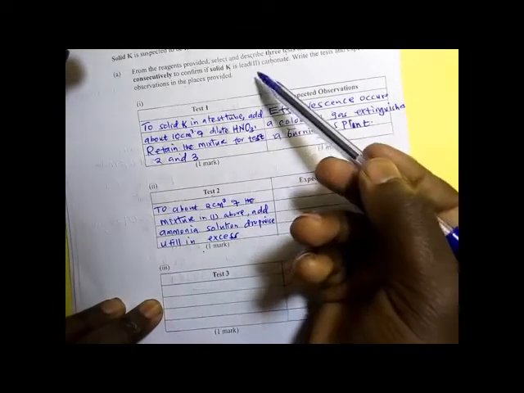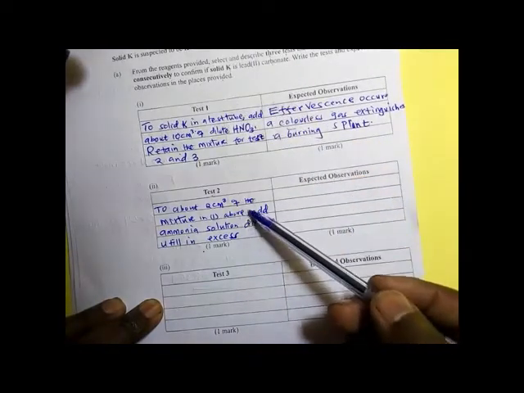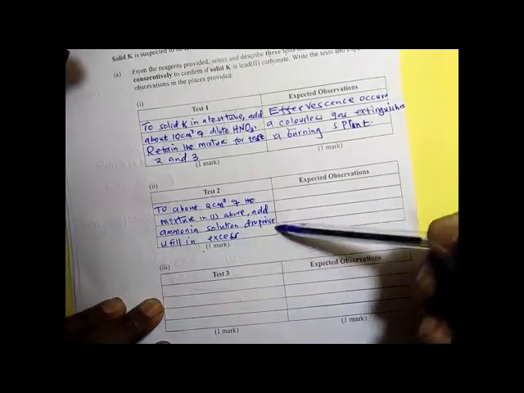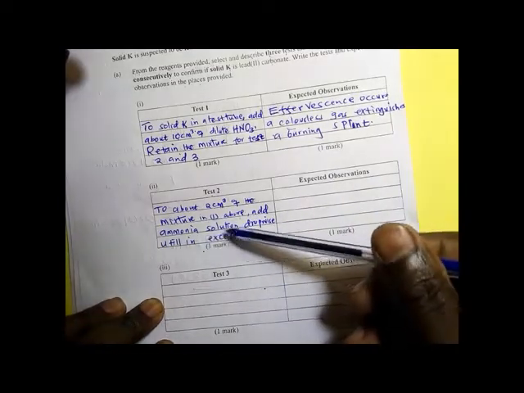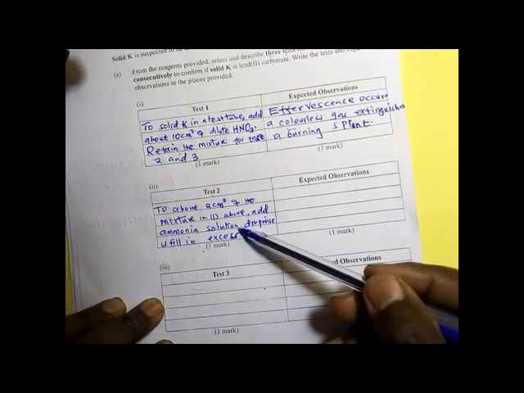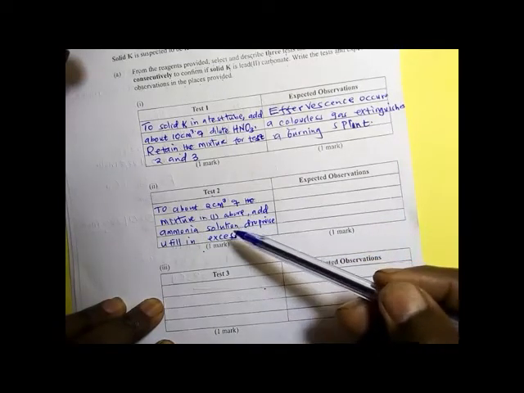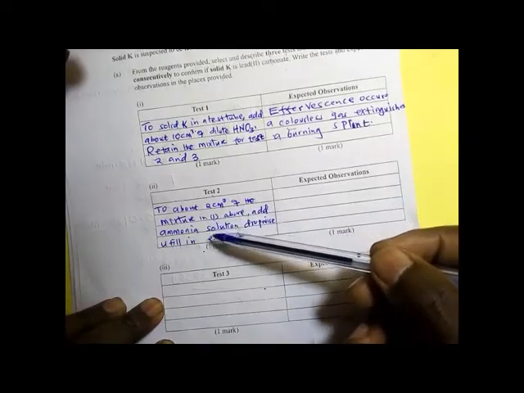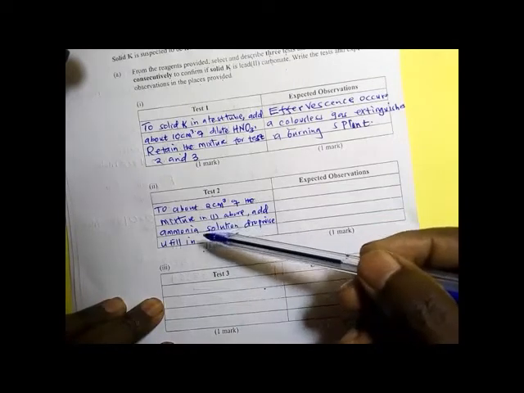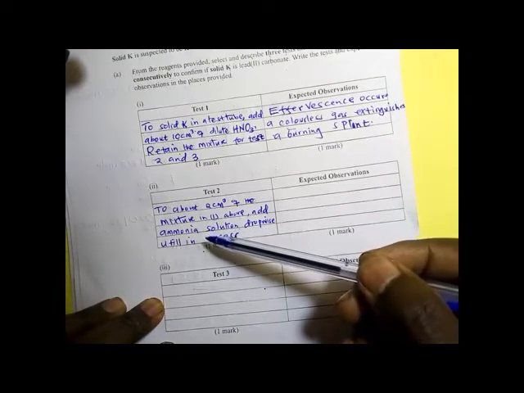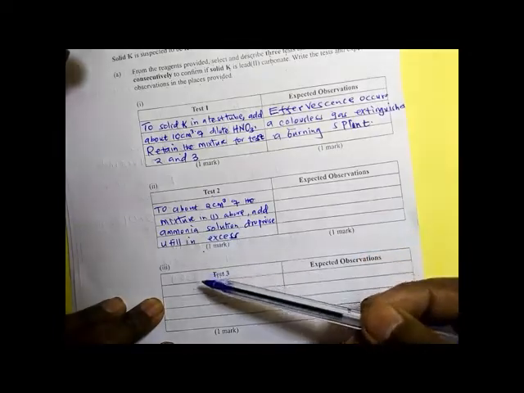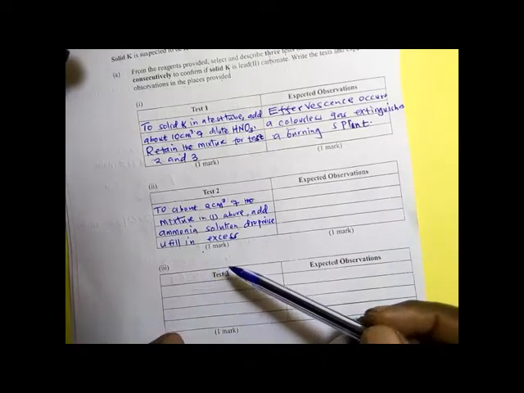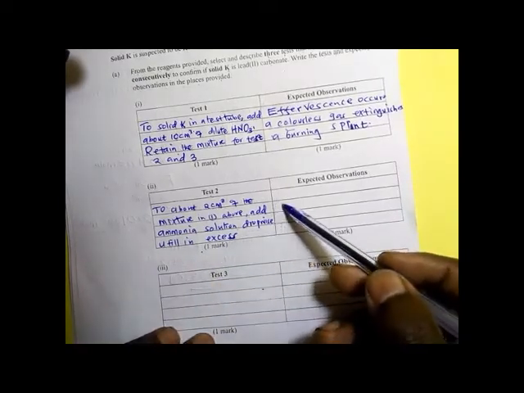So because we are expecting lead, what happens when ammonia is added? Suppose lead was in that solution, what will ammonia do? Ammonia will form a white precipitate, and that white precipitate will be insoluble in excess. Remember, when you add ammonia dropwise, a white precipitate is formed, and in excess the white precipitate dissolves to form a colorless solution that confirms zinc ions. But if it does not dissolve, then there are other ions inside, like aluminium.